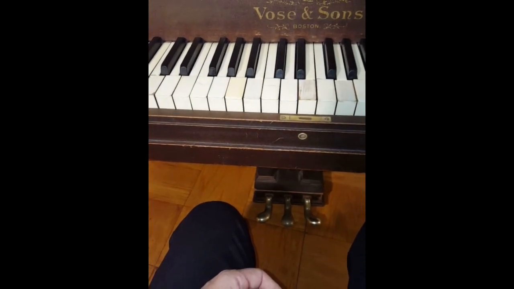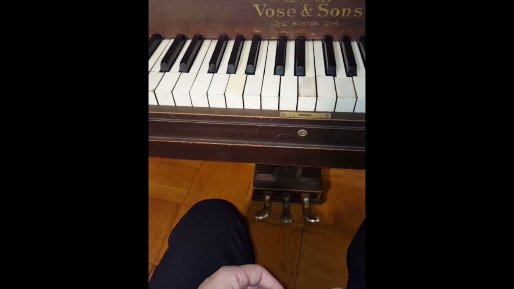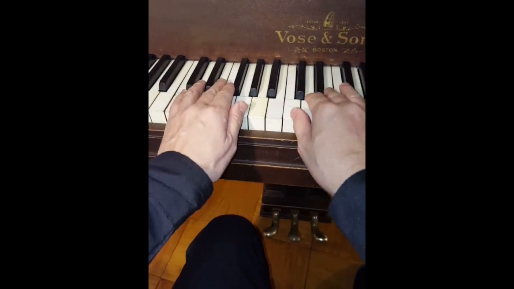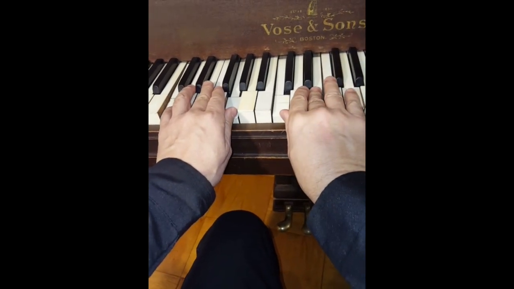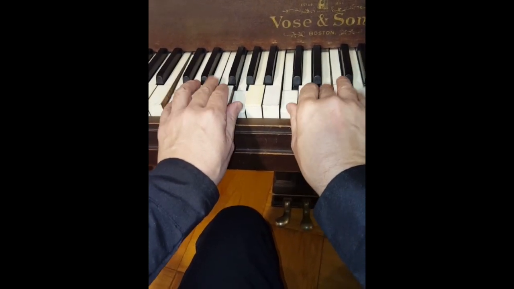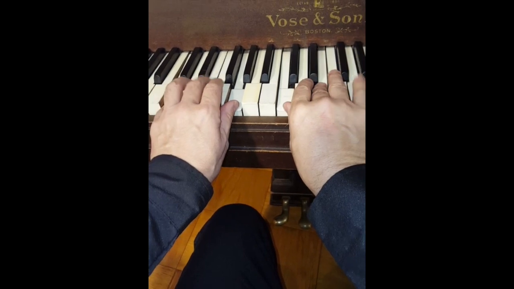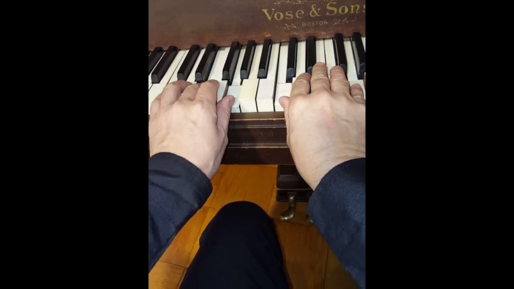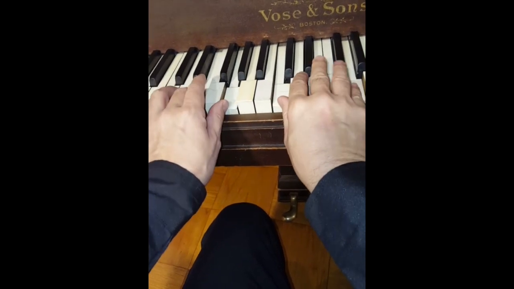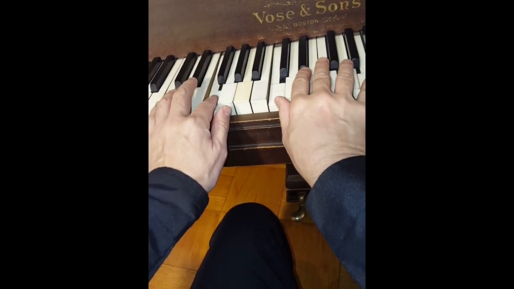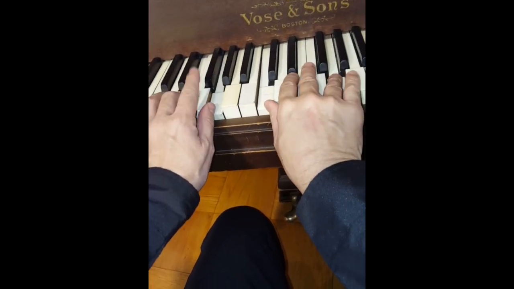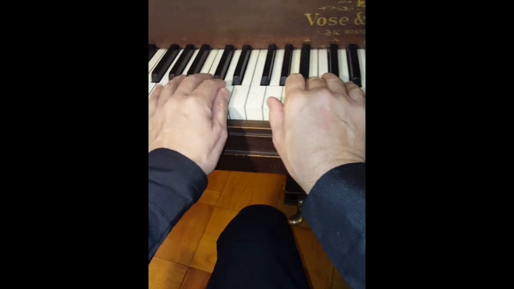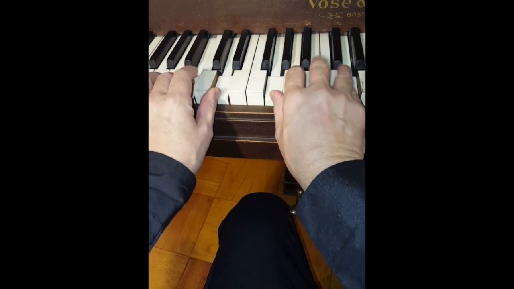Exercise 2C, all triads in 6 chords. First of all, arpeggiation. Doesn't take much. Tonic 6 chord. Tonic 6 chord. The same thing with dominant.